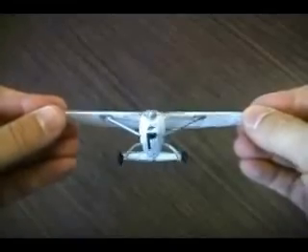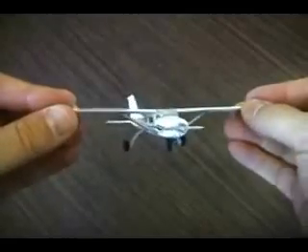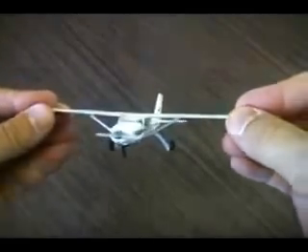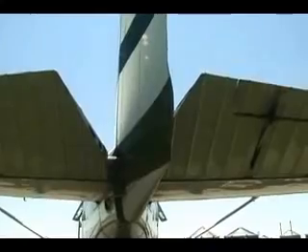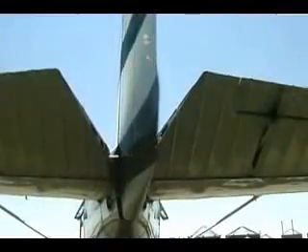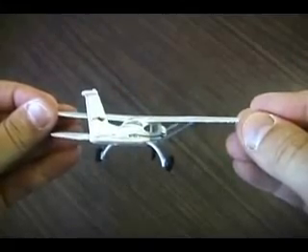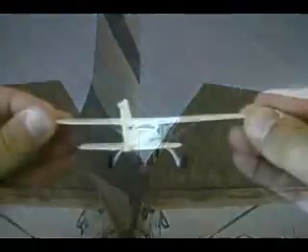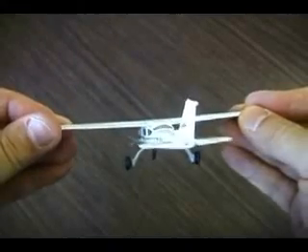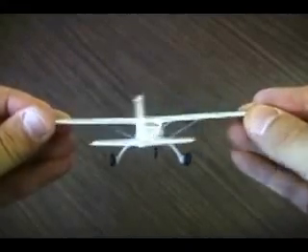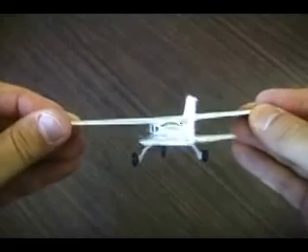If pitch is the up and down movement of the nose, yaw is the left and right movement of the nose. This is done with the rudder, the vertical hinge surface on the tail. When we step on the rudder pedals in the cockpit, it moves the rudder from side to side. Moving the rudder to the right deflects the tail to the left, thus causing the nose to swing to the right. A left deflected rudder does the opposite, and the nose goes left. This doesn't turn the airplane, it just moves the nose from side to side.